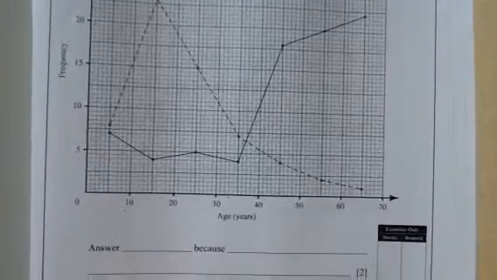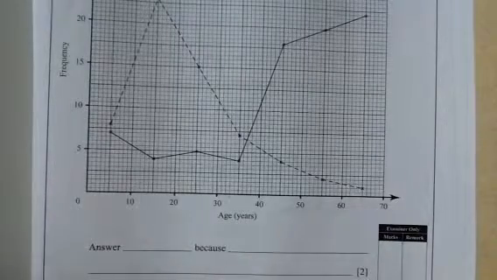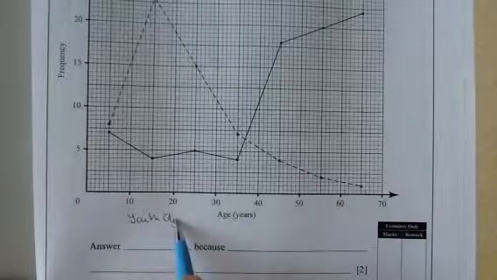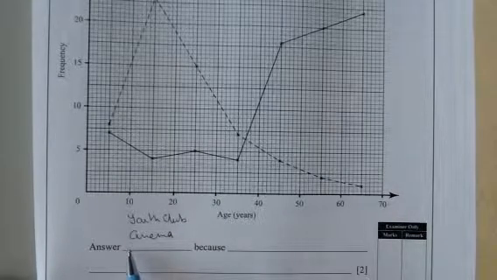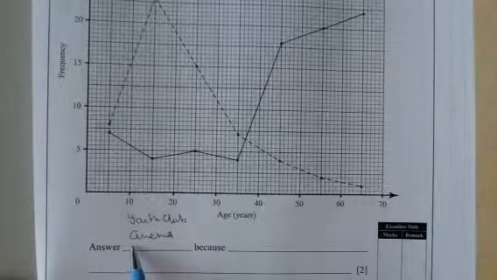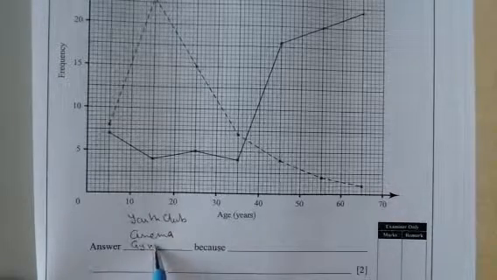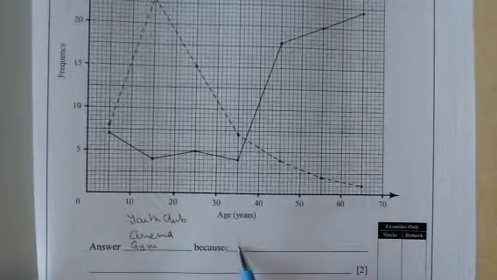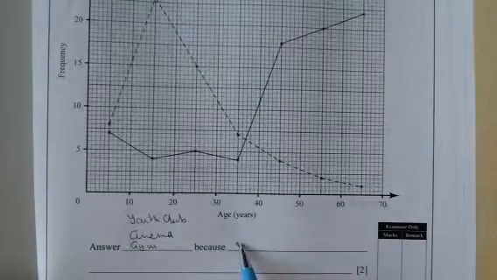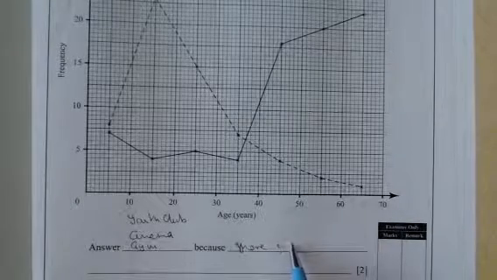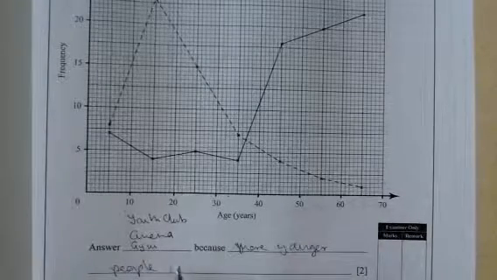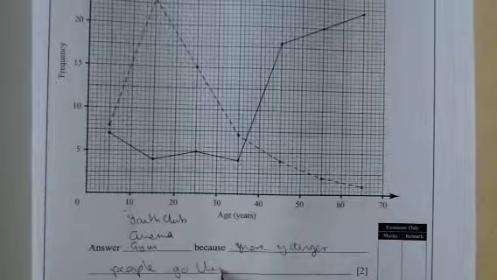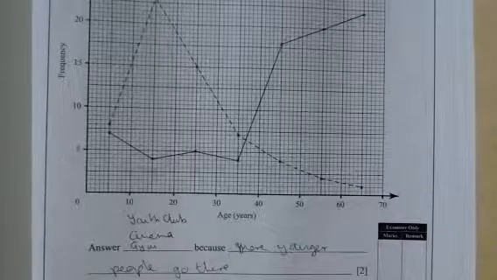Now, this can be any of a number of answers. So we could have perhaps a youth club, or we could have the cinema, or we could have a gym. And the reason is because more younger people go there. I suppose you even could have a games arcade. Okay, so that's that question.